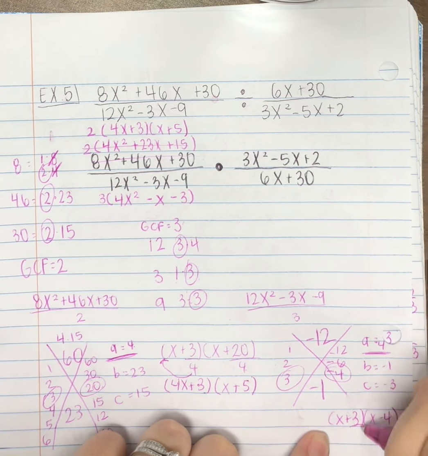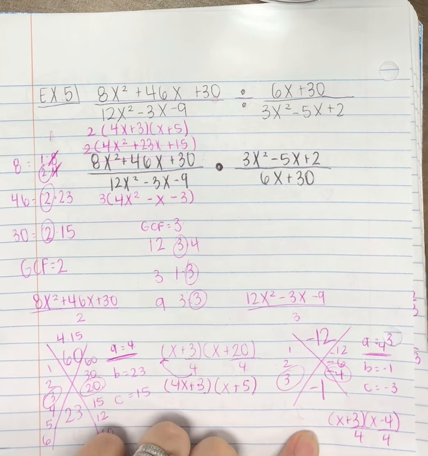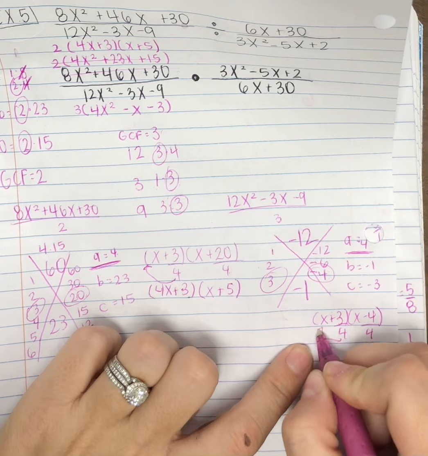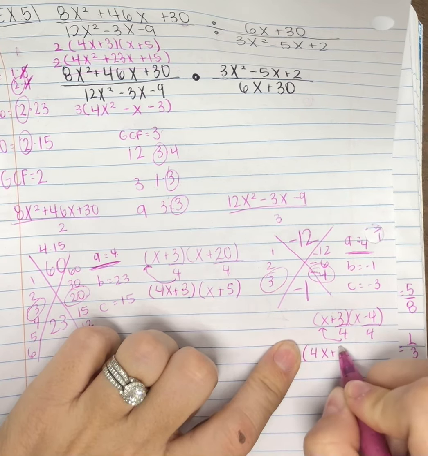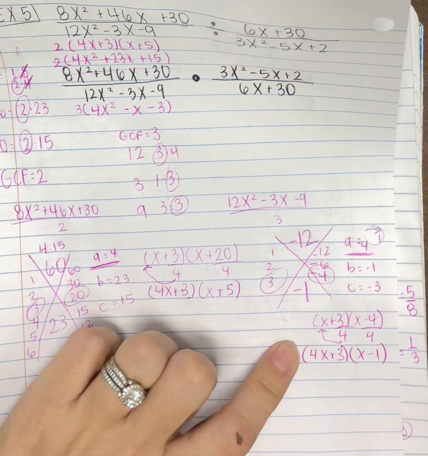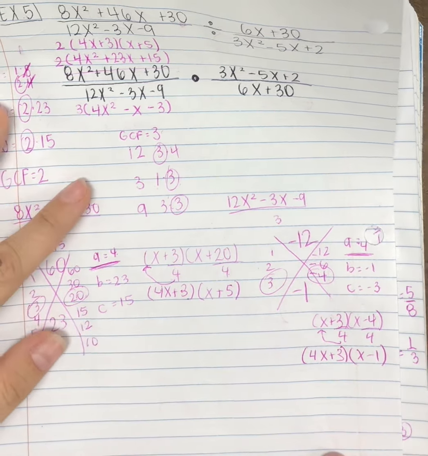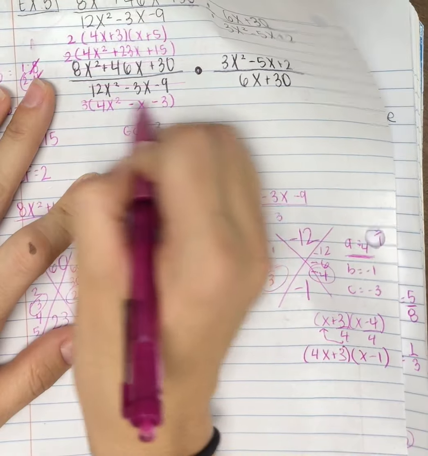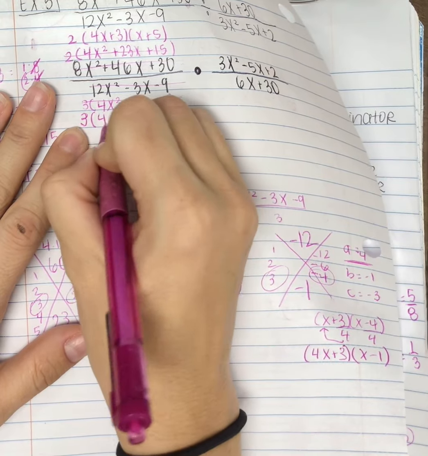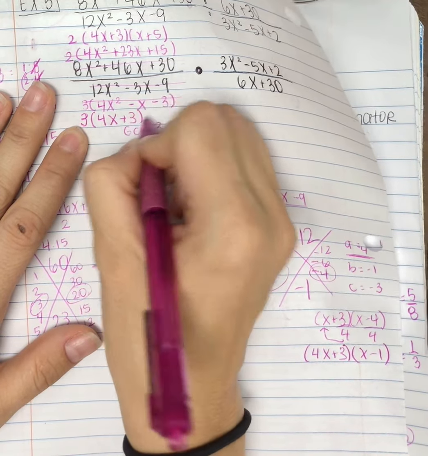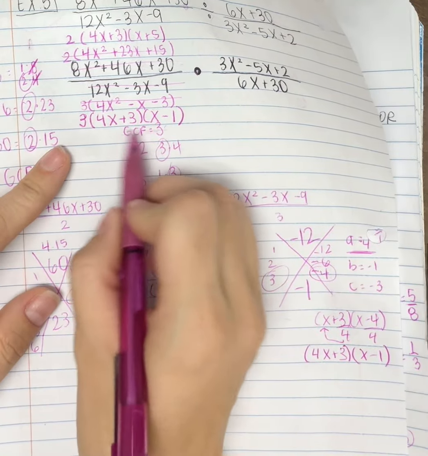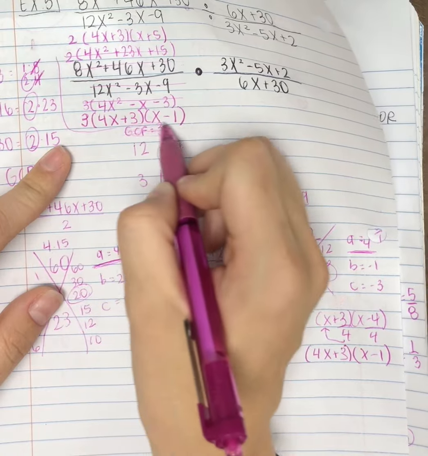And I'm going to go back and divide by my A. Running out of room down here. So this changes to 4x plus 3. And then this one simplifies. 4 over 4 would be x minus 1. Okay. So I can cross both these out. I've got to keep my 3 for my GCF up front. And then 4x plus 3 and an x minus 1. Okay. I'm going to ignore this right here. Alright.